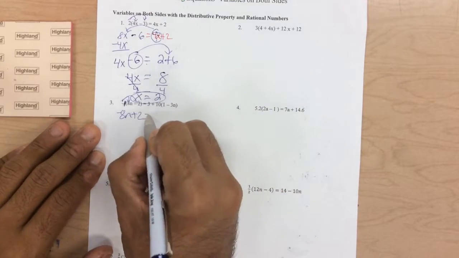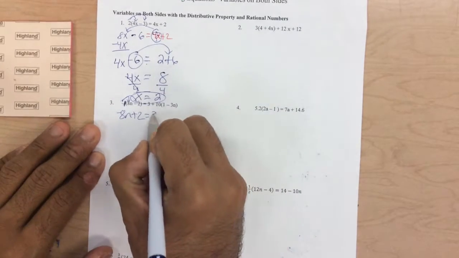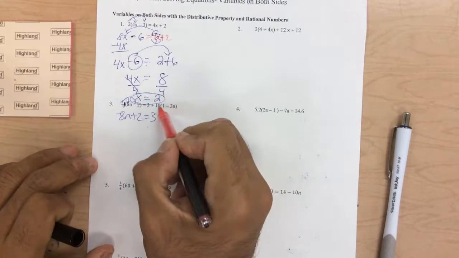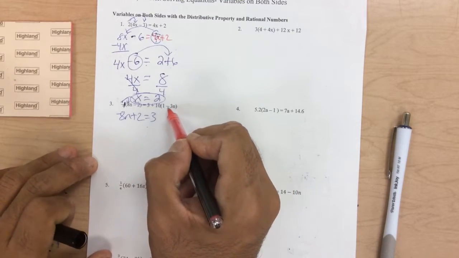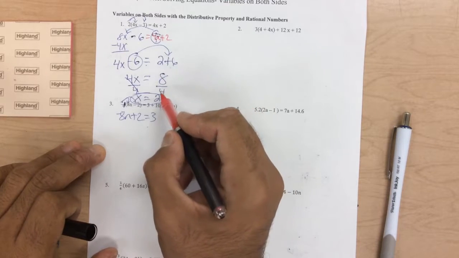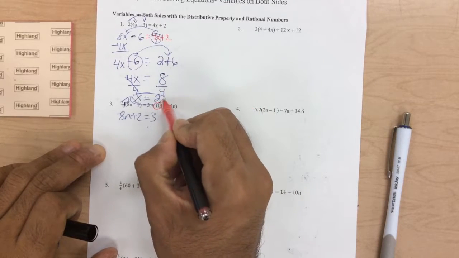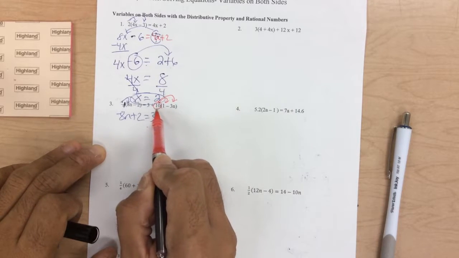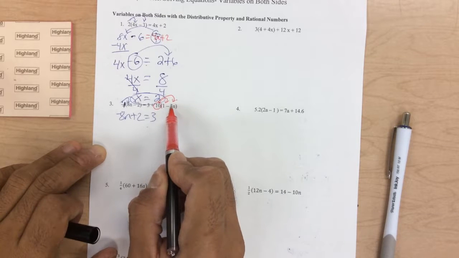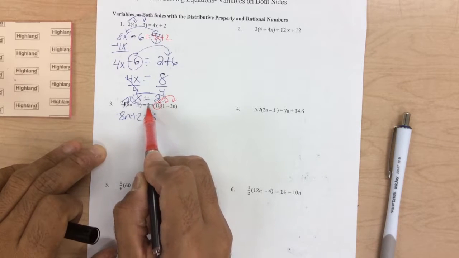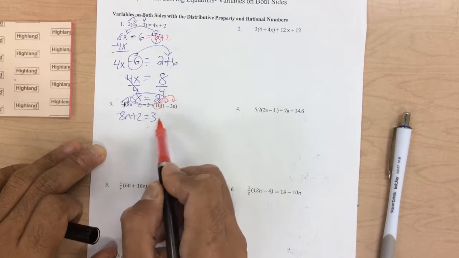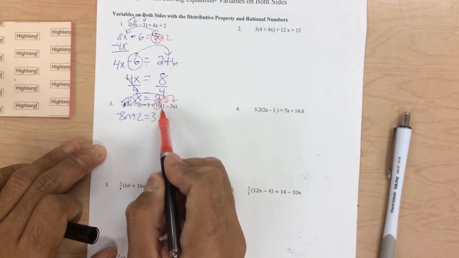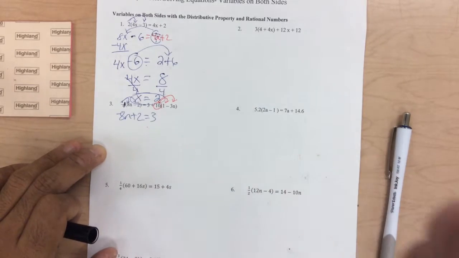Now, of course, don't forget to bring down your equals and your 3. Now, this is very important. The only number that you can distribute with this parenthesis is the number that's right beside the parentheses. In this situation, that's the 10. The 10 is the only number I can distribute. You cannot do 3 plus 10 gives you 13 and then distribute 13. You can't distribute the 3 along with the 10 to give you the correct answer. That will be wrong. The only number you can distribute is the number that's right beside the parentheses.